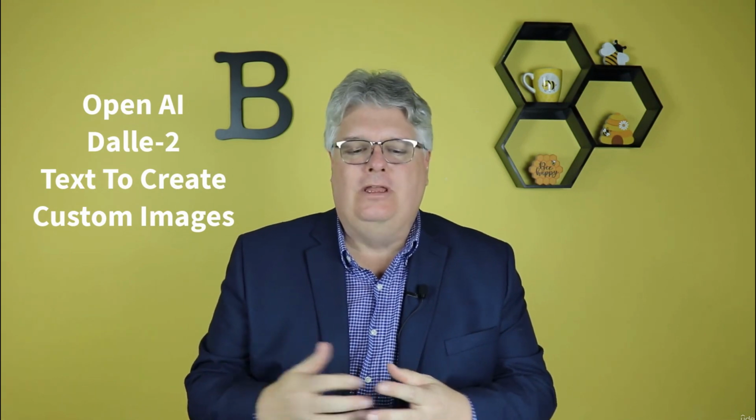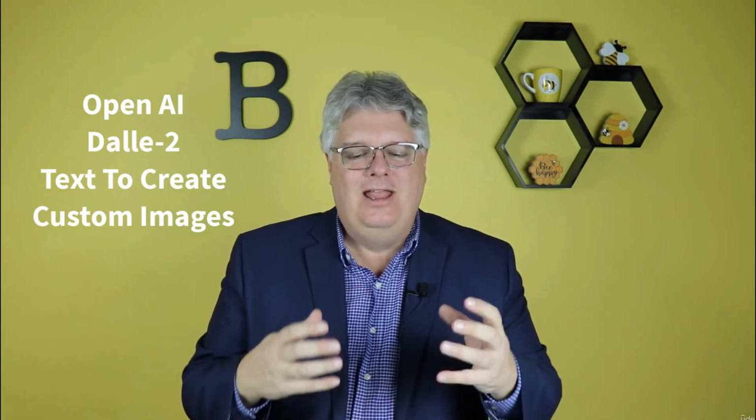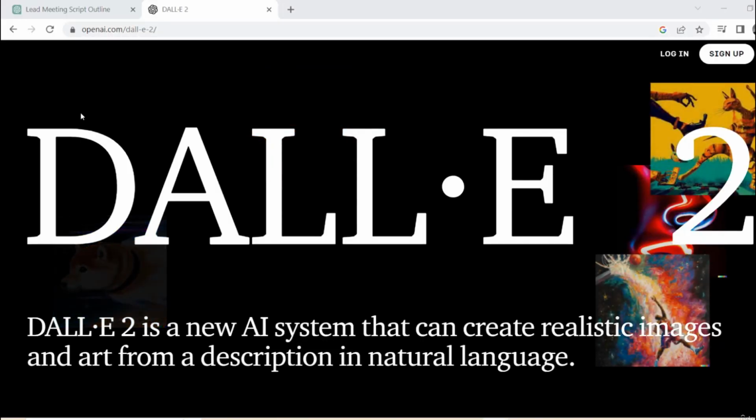OpenAI, which of course makes ChatGPT and maintains it, has another service called DALL-E 2, and that helps take things and creates pictures or images. So, using artificial intelligence to create custom, brand new creative images. Let's take a look at that, because it's a similar concept, but instead of being text-based, it's more image-based.